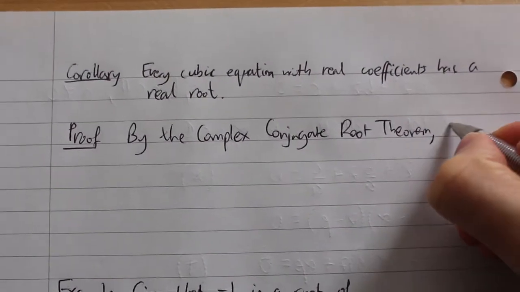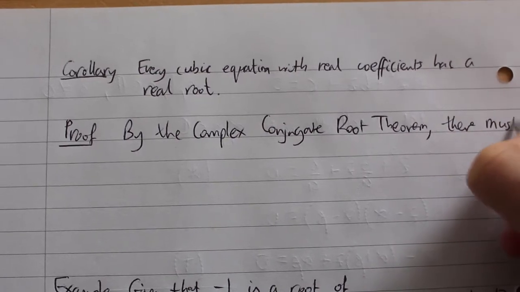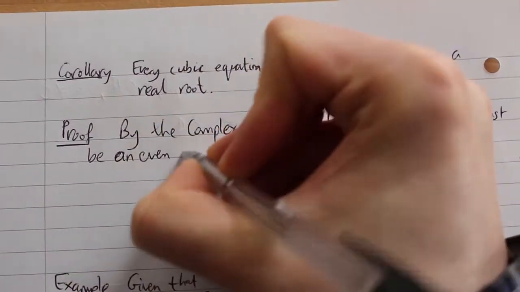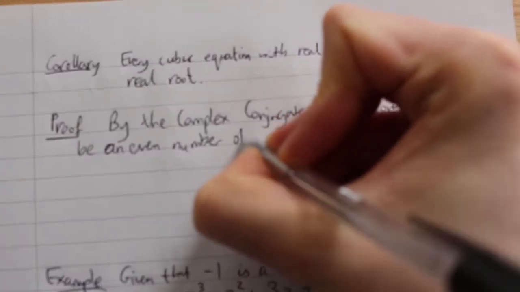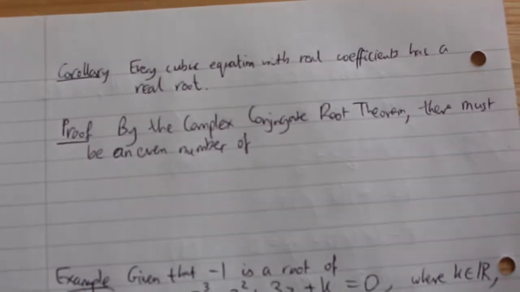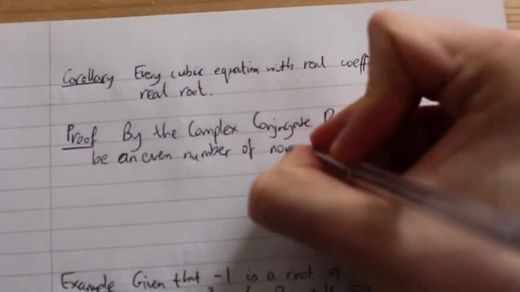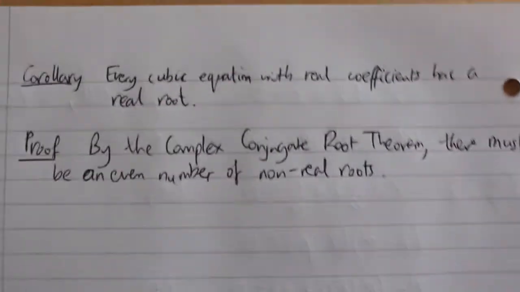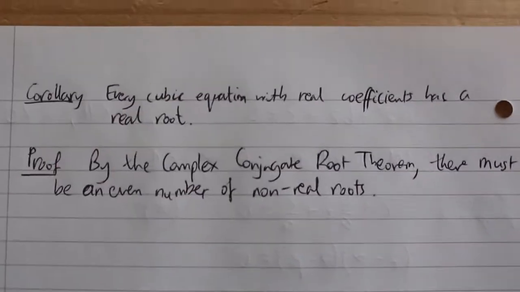So there must be an even number of non-real roots.